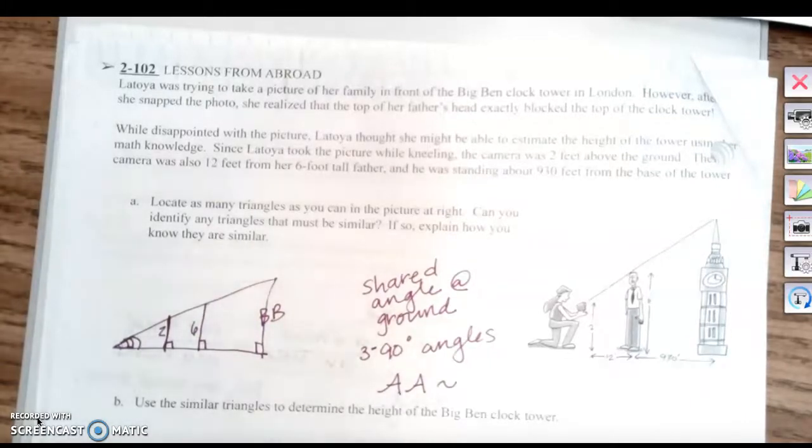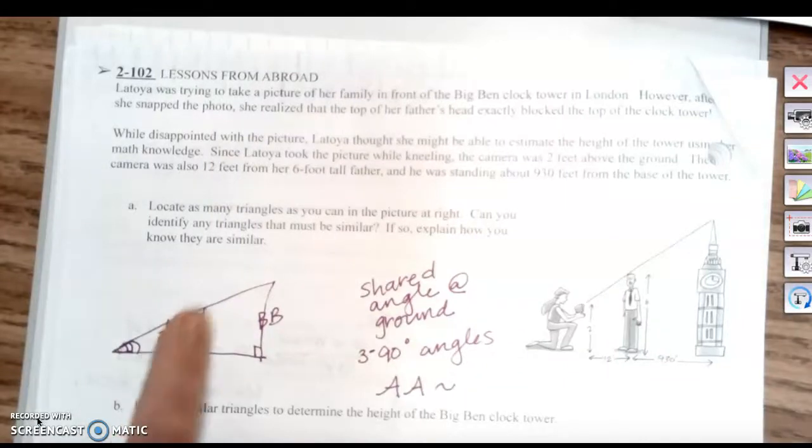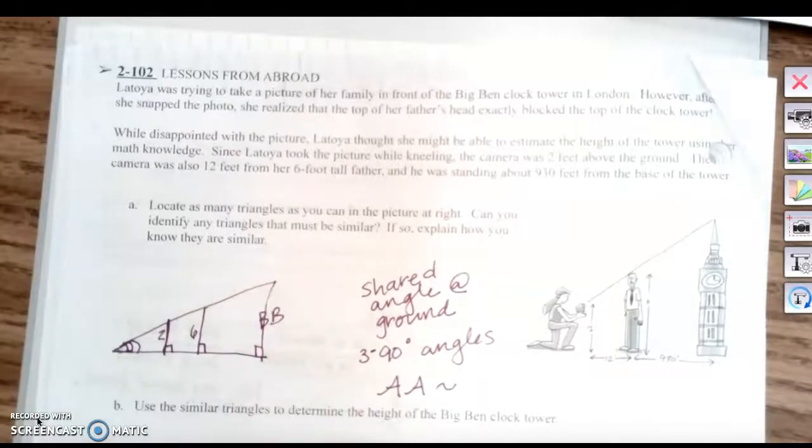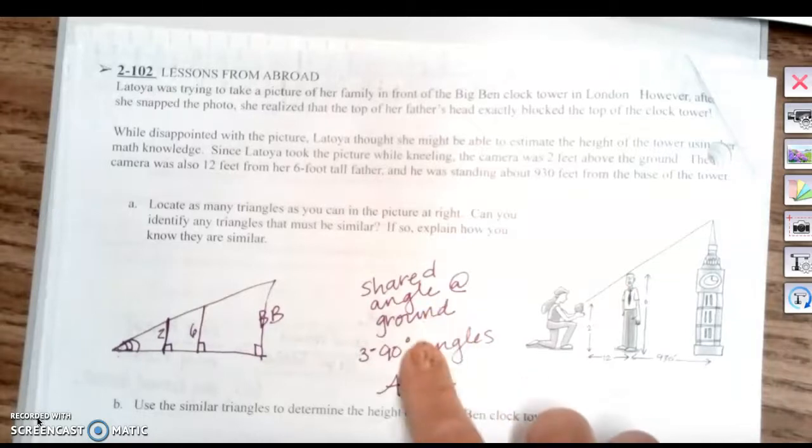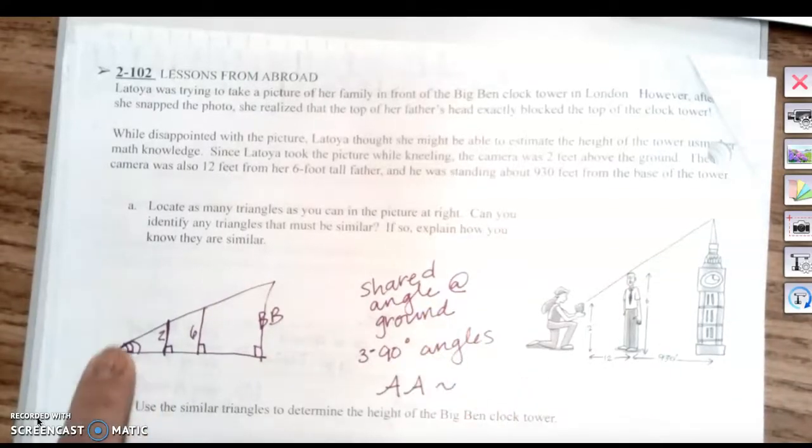So for part A, it says, locate as many triangles as you can in the picture at right. Can you identify any triangles that must be similar? If so, explain how you know they are similar. Okay? So we actually have 1 triangle, 2 triangles, 3 triangles. The 2 smaller triangles are drawn within the larger triangle. Okay? They all have what we called a shared angle at the ground way over here. That's why I put a triple arc.